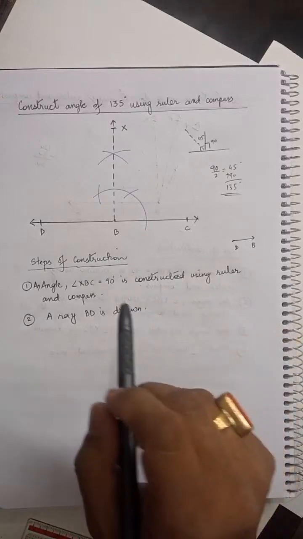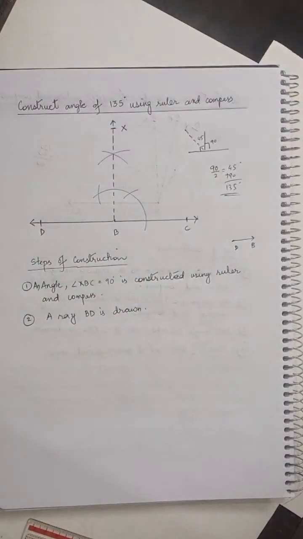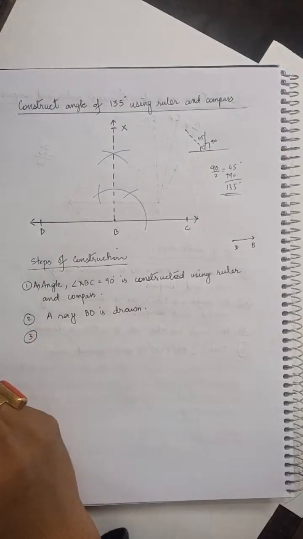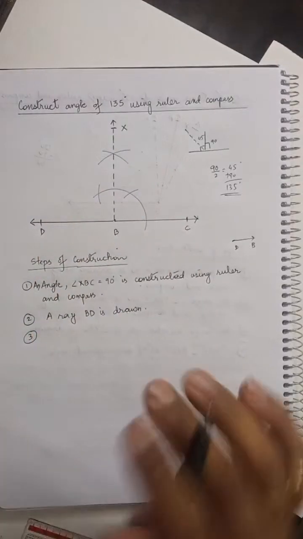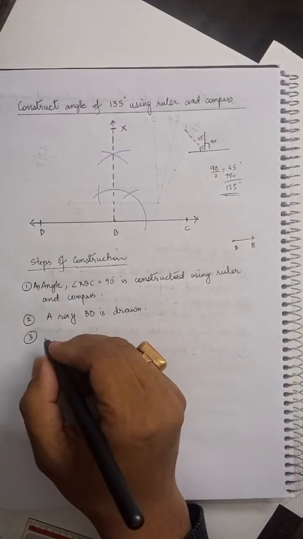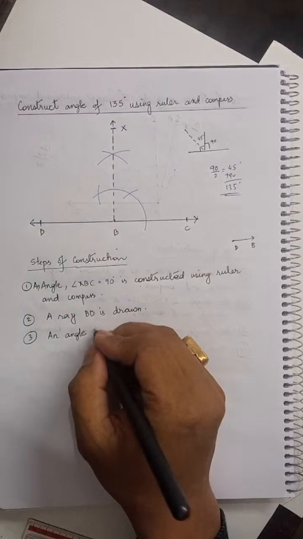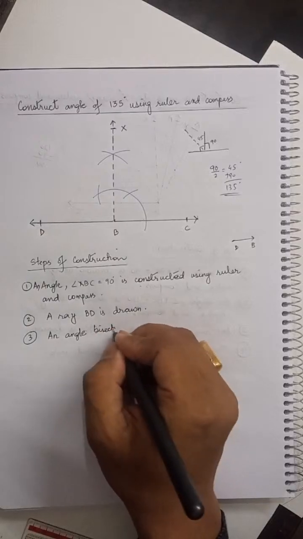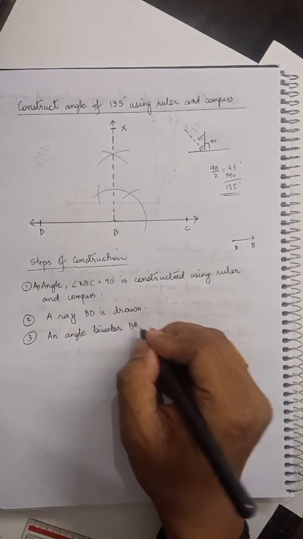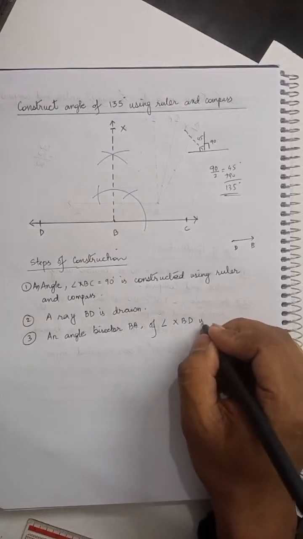Now what we'll do, we'll construct the angle bisector for angle XBD. So let me write the step first, then I will draw the construction. An angle bisector BA of angle XBD is drawn.